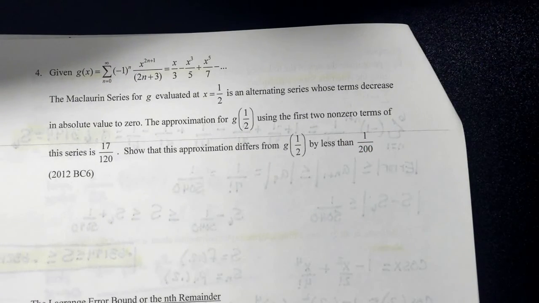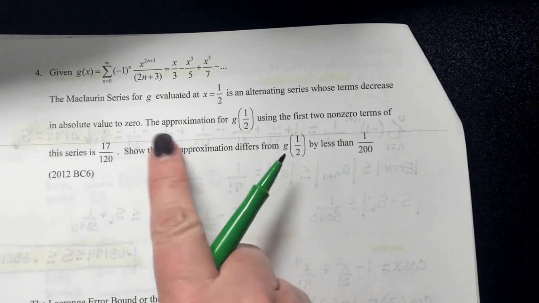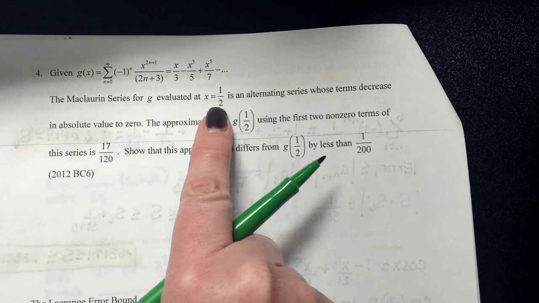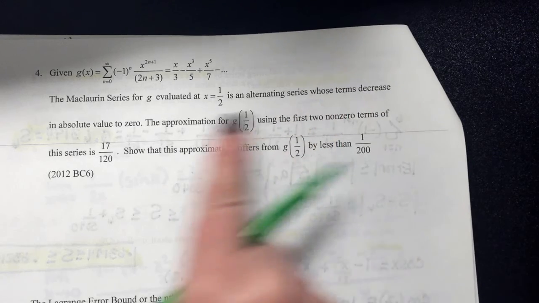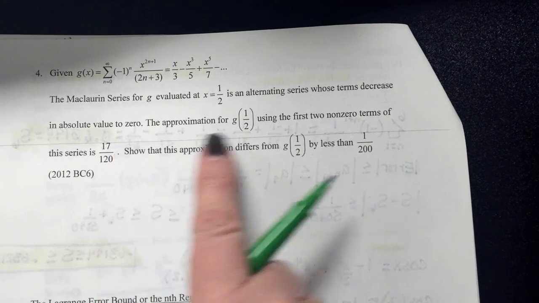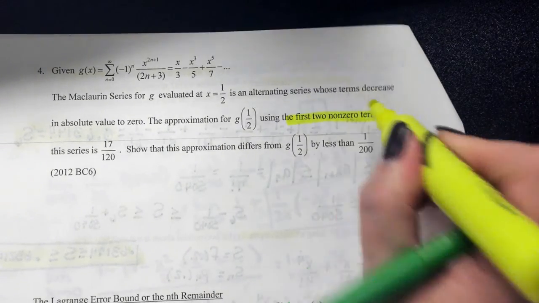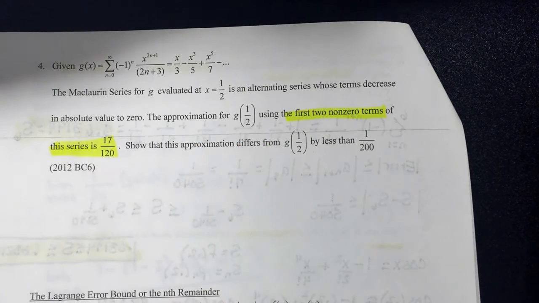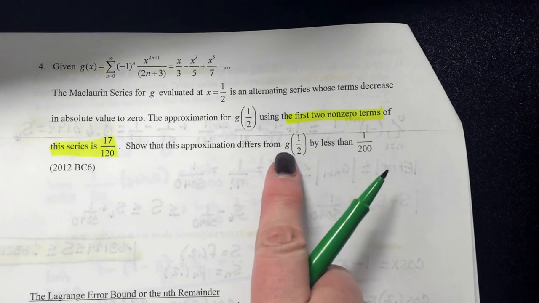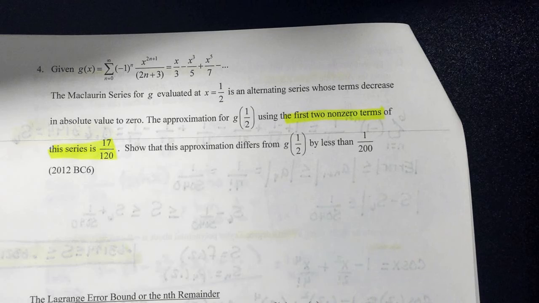Every FRQ that I've seen on the AP exam, one part of the question is always about the error bound, whether it's Lagrange or whether it's alternating. They always have a question on the FRQ about the error bound. So here is a Maclaurin series evaluated at x equals 1/2 is an alternating series whose terms decrease in absolute value to 0. The approximation for g of 1/2 using the first two non-zero terms of the series is 17 over 120. Show that the approximation differs from g of 1/2 by less than 1 over 200.